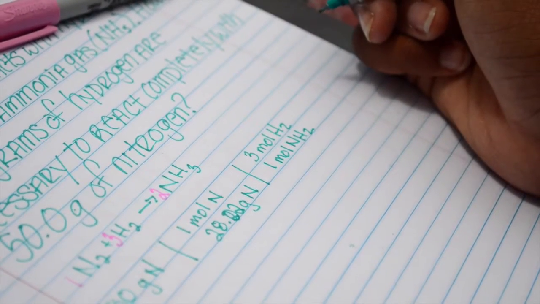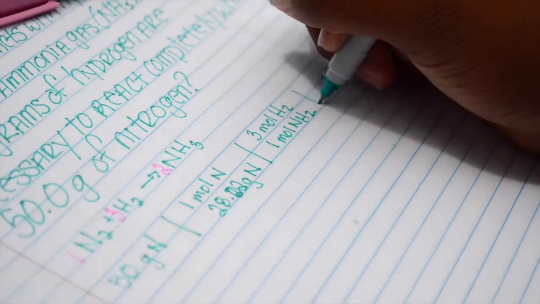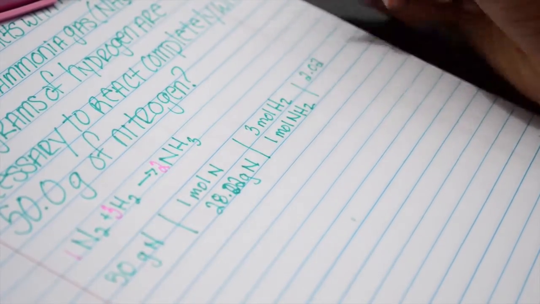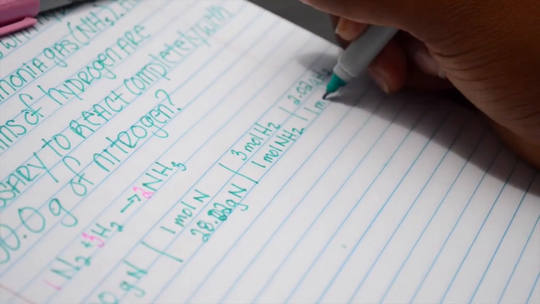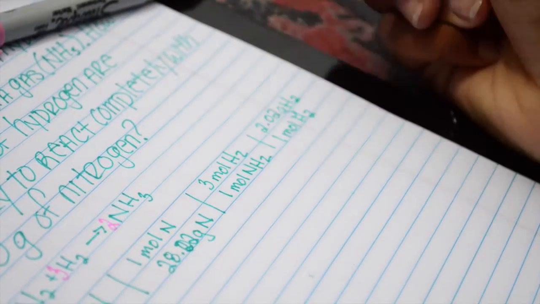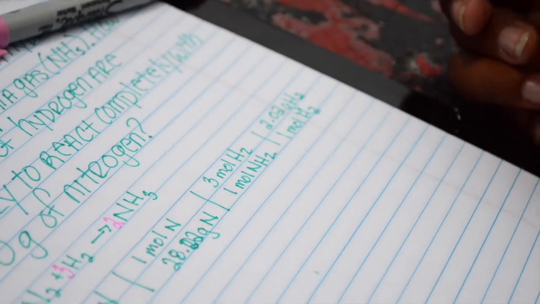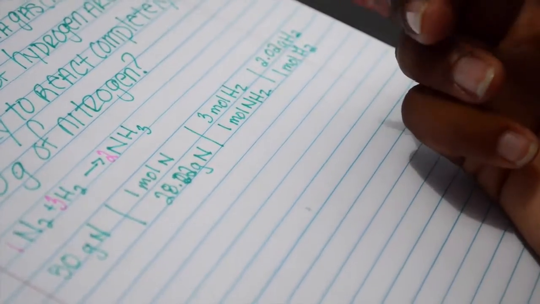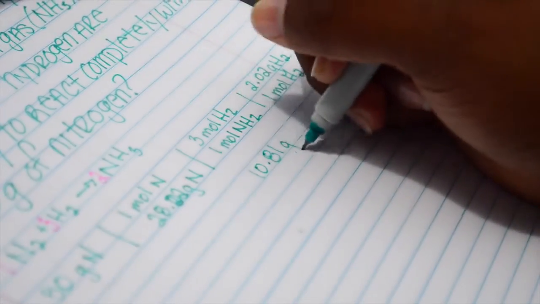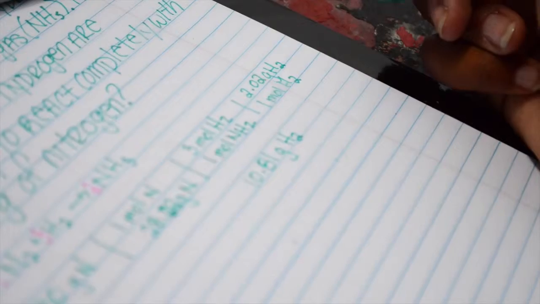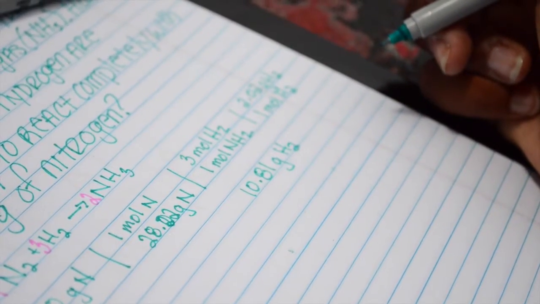After that, to get to grams, you would want to put 2.02 grams of H2 over 1 mole of H2. After this, you would want to multiply out the top and then divide it by the bottom, which will give you 10.81 grams of H2. That's it.